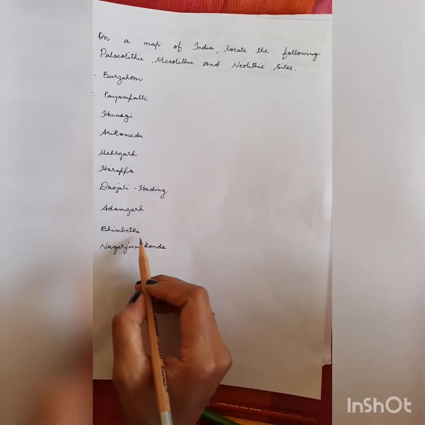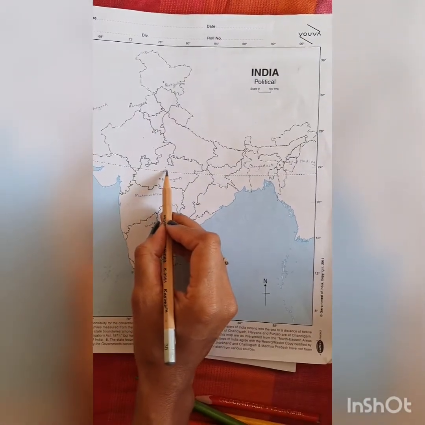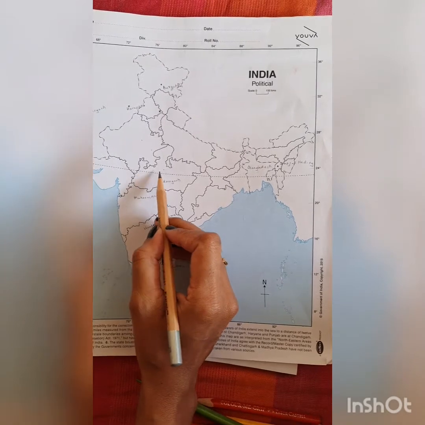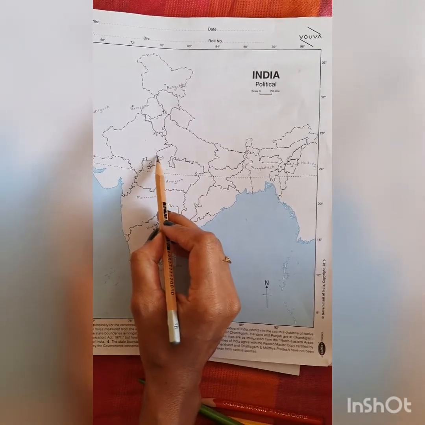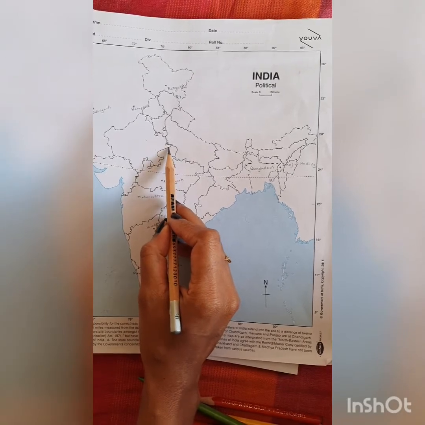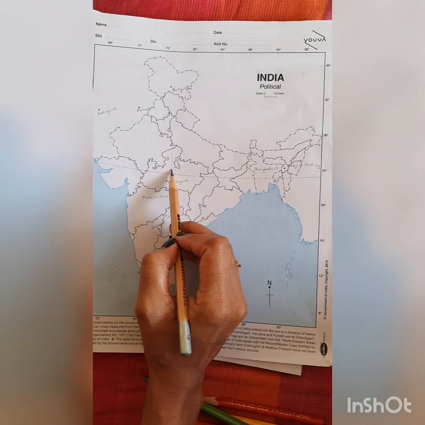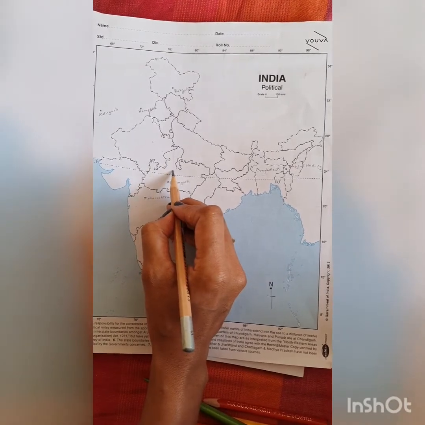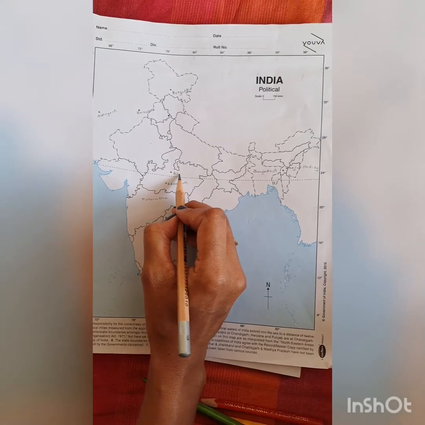Now let's mark Bhimbetka. Again, as I said, it is in Madhya Pradesh. So again, what must be the reference point? So this is Madhya Pradesh. It has a unique shape over here at the top. So you can just take this as the reference point. From here, around 2.5 centimeters from there, it is over here. So you can just mark it over here.